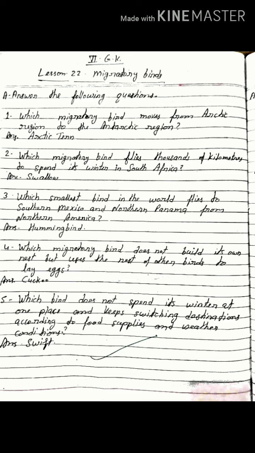So here I am solving the question answers of lesson 22. Answer the following questions. First question: which migratory bird moves from the Arctic region to the Antarctic region?